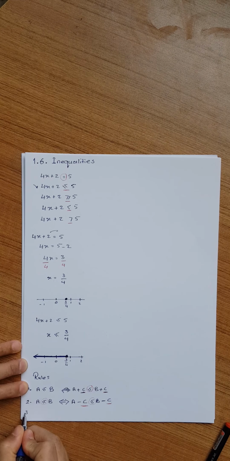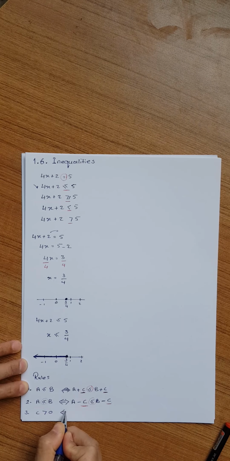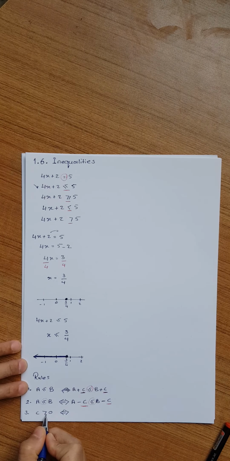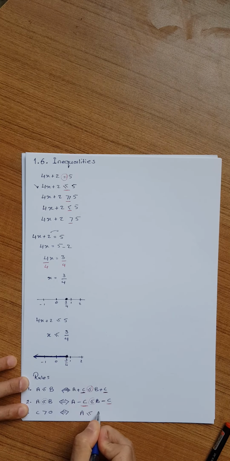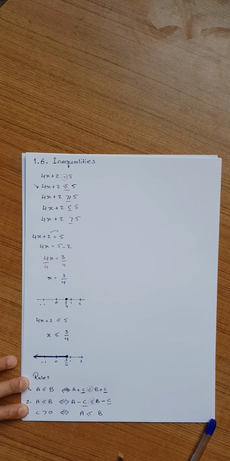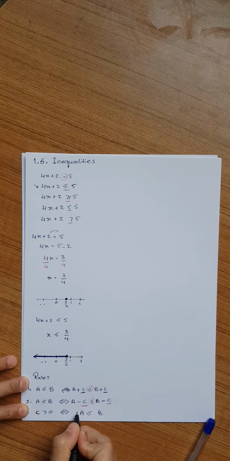The third rule says if C is greater than 0, that means C is a positive quantity, and I multiply it with A and B, the inequality will still be the same. So that C is a positive number, for example 1, 2, 3, 1.5, these are all positive numbers.